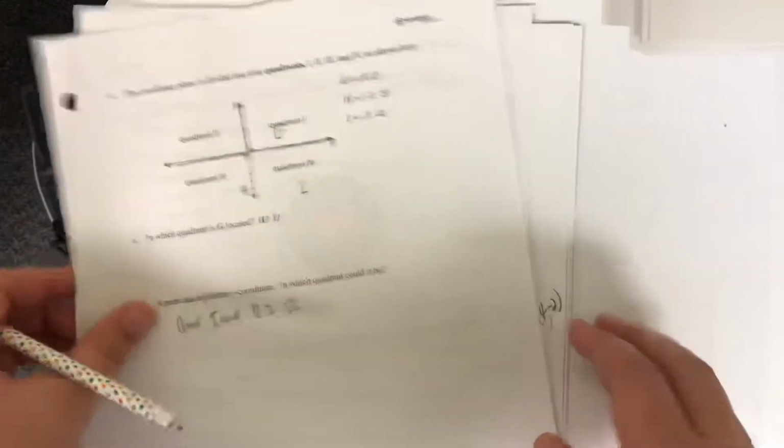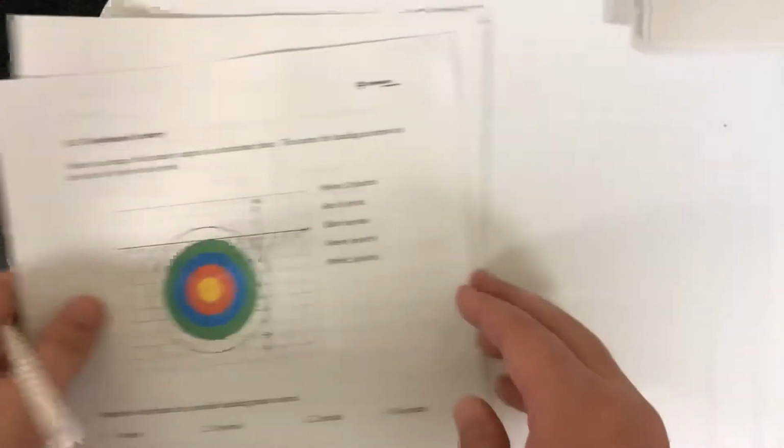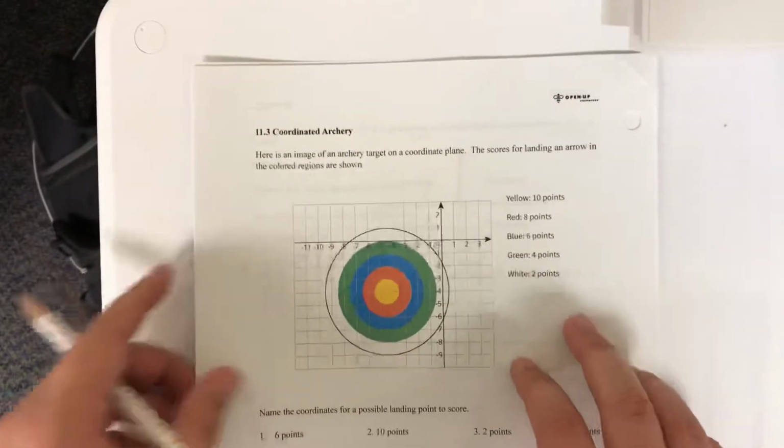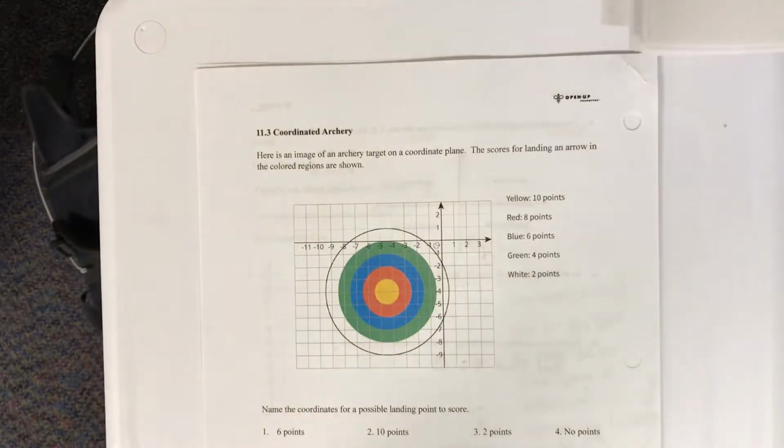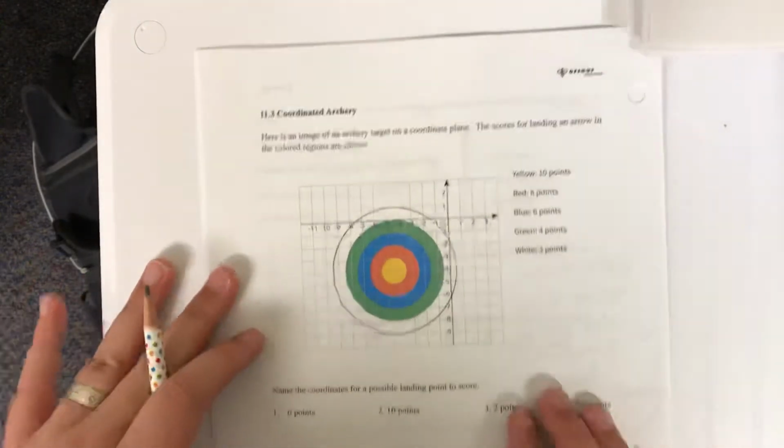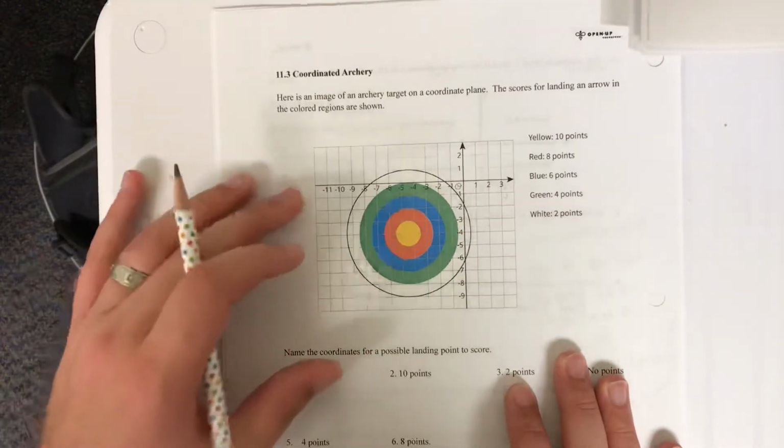All right, and the last thing that we're looking at today is archery. So when you go out in the world, there's games such as darts, there's games such as archery, there's games such as tomahawk throwing that have been popping up around the world. And so you can score some points based off of where you hit the dart, or your arrow hits the target, or the tomahawk hits the target. So you earn points based off that. So this is a real life example of the coordinate plane in action.